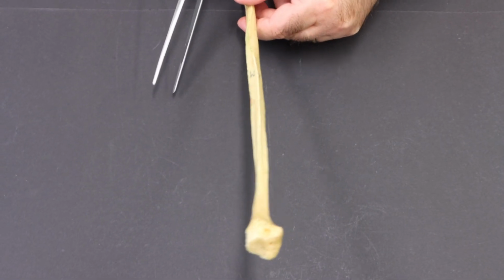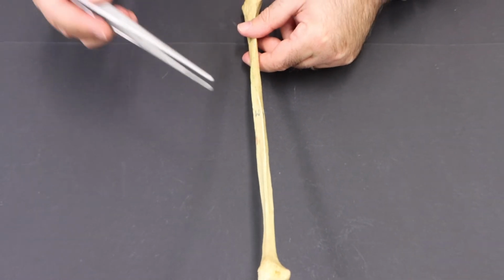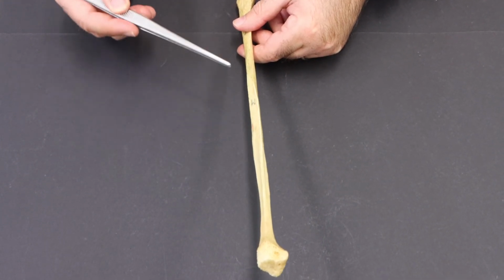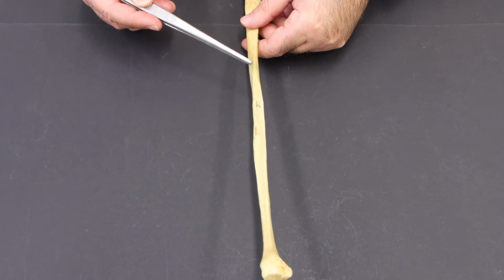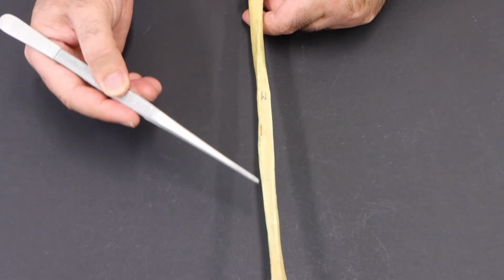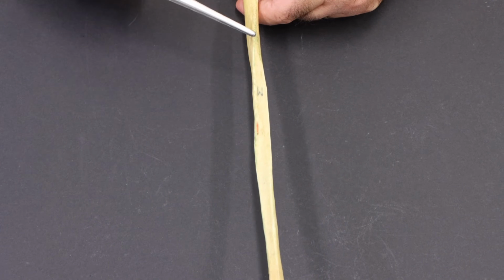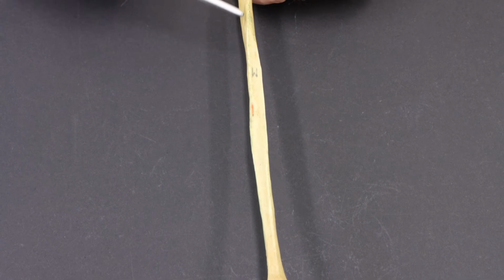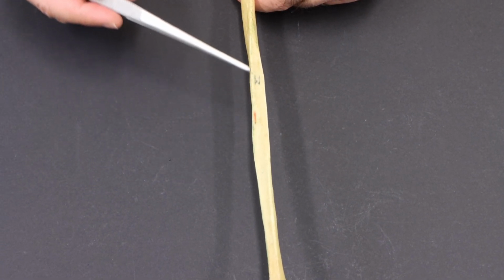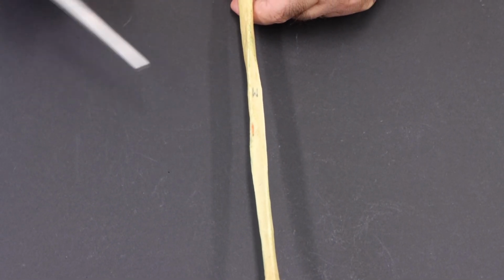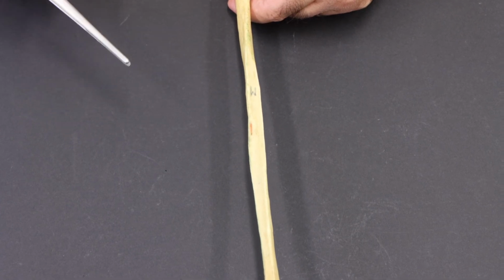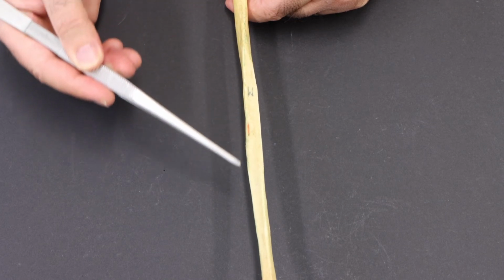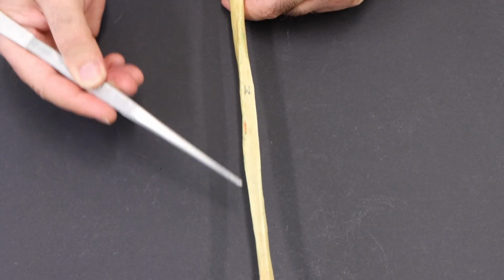The body of the fibula has the anterior margin and also the similar interosseous margin that we had in the tibia. So here we have also the interosseous margin of the fibula, which is directed medially toward the tibia. This is its medial side.